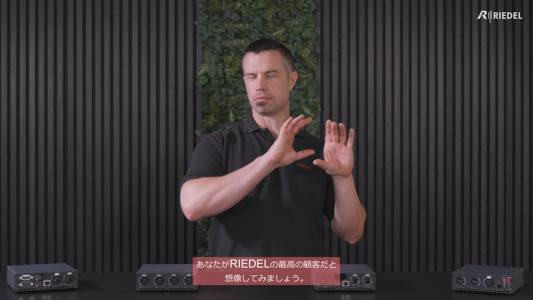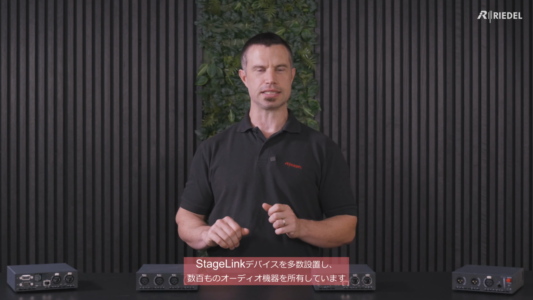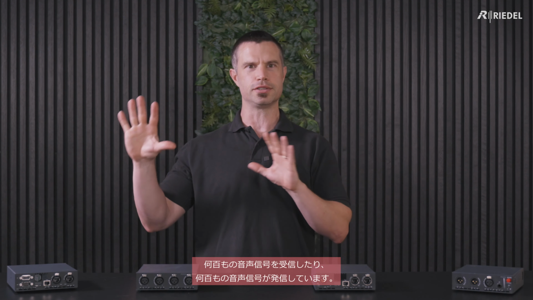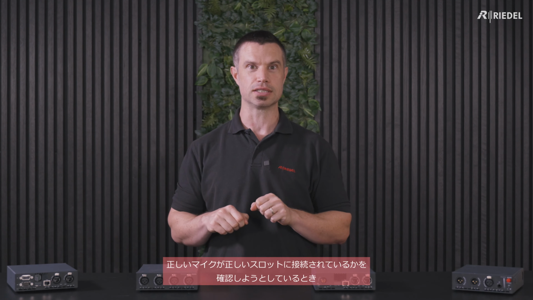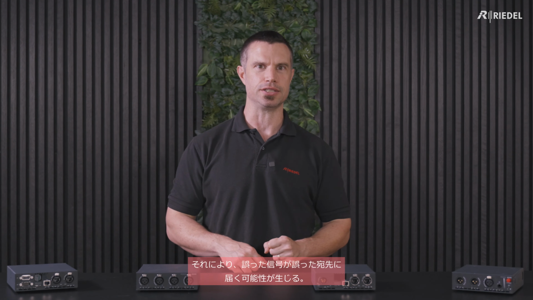Let's imagine you're Riedel's best customer. You've installed a whole bank of StageLink devices and you have hundreds of audio signals coming in, hundreds of audio signals going out. When your assistant is in front of that rack and trying to make sure that the correct microphone is plugged into the correct slot, it's possible that there could be a little bit of misunderstanding or mistakes, which could lead to the wrong signal arriving at the wrong destination.